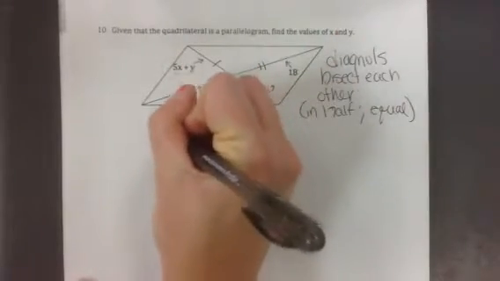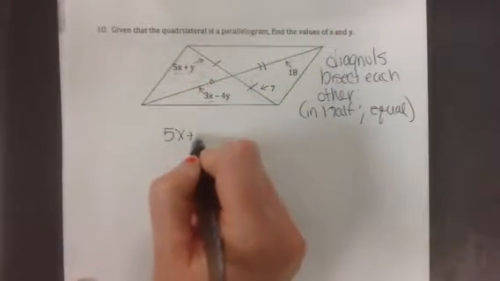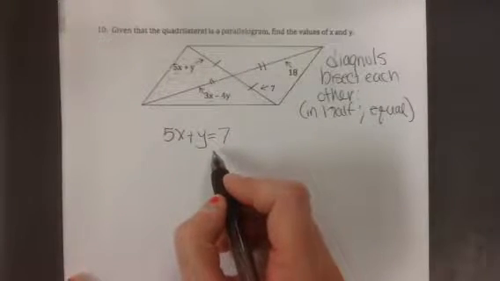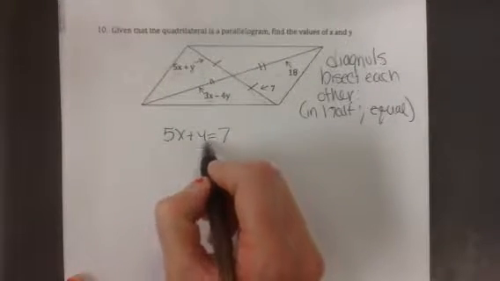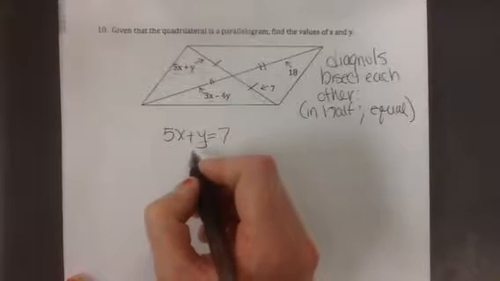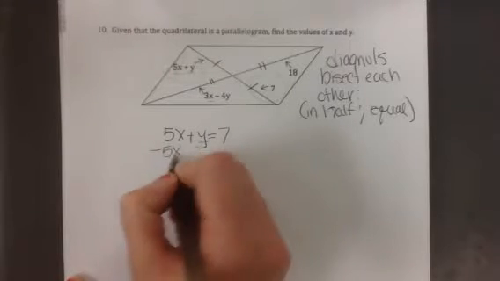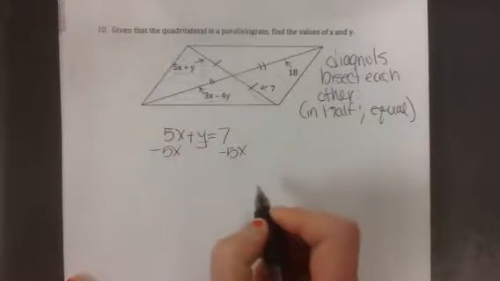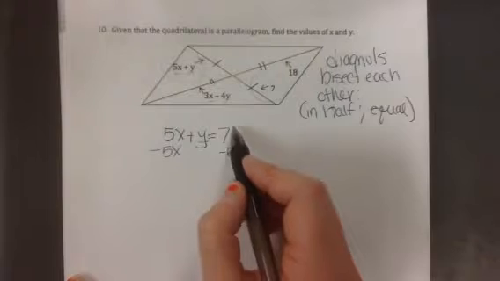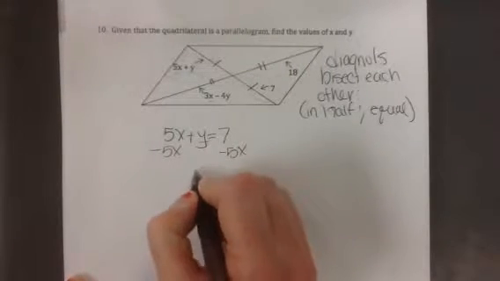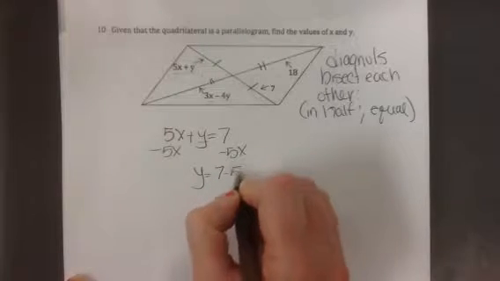Alright, so we know that these are going to be the same. So what we have is 5x plus y is equal to 7. Once again, I suggest solving for y in terms of x. So it's really a one-step equation. To get the y alone, we're going to subtract 5x from both sides. When we do this, notice we can't combine these. They're not like terms. This one does not have an x. So we have y is equal to 7 minus 5x.